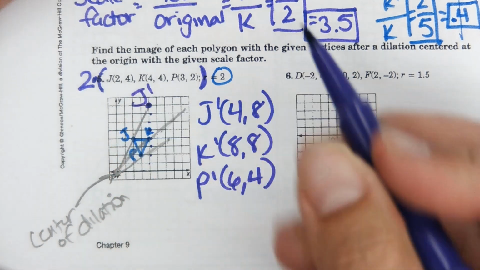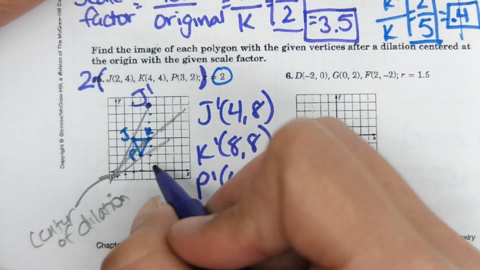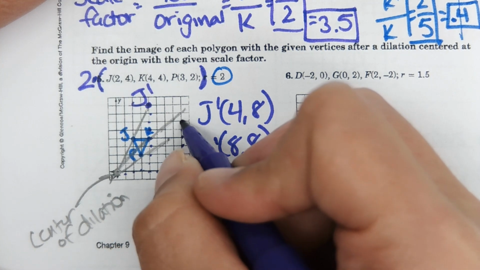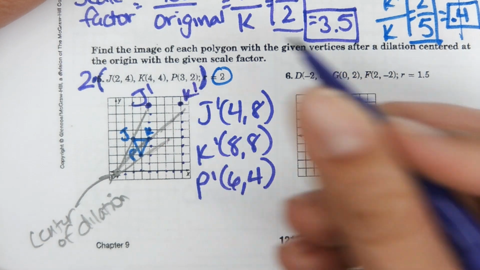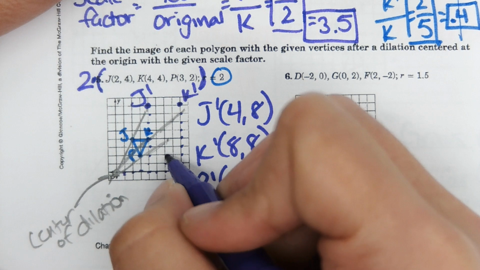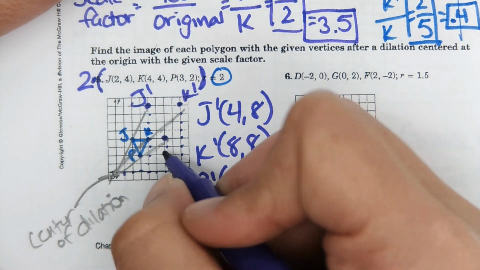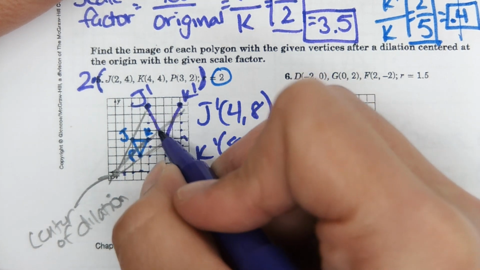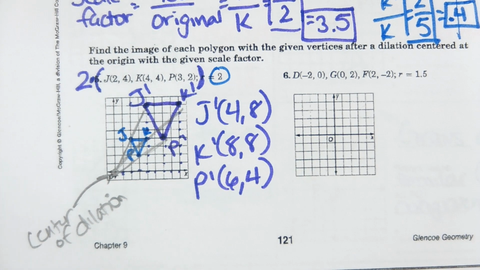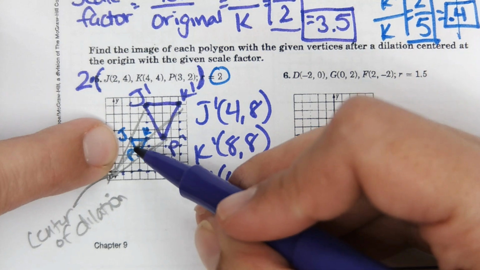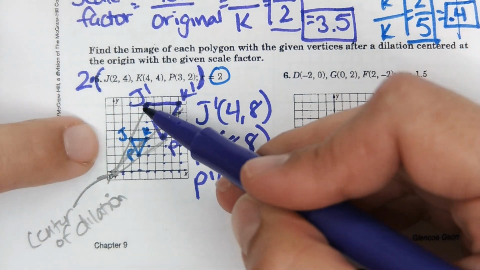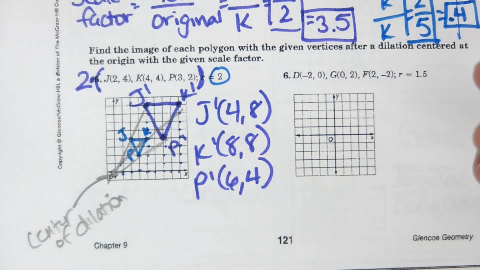J prime. 1, 2, 3. K prime. And okay, and then this is our answer. So this shape is 2 times the dimensions of this. So like all the side lengths are twice as long. And then each point here is twice the distance from the center of dilation.